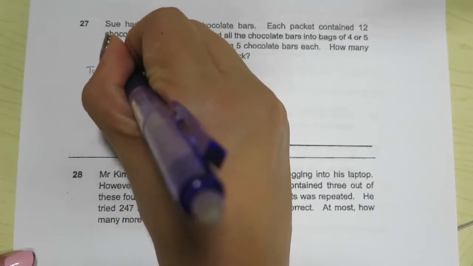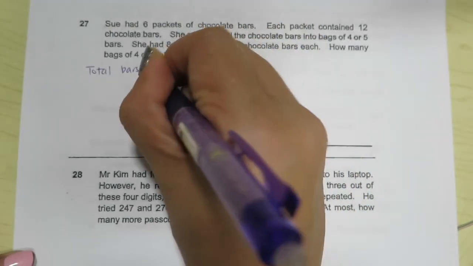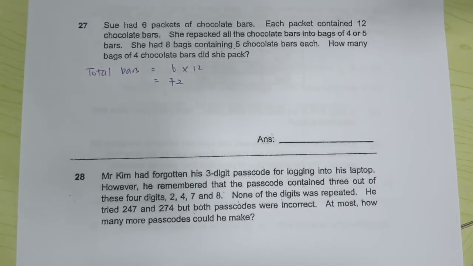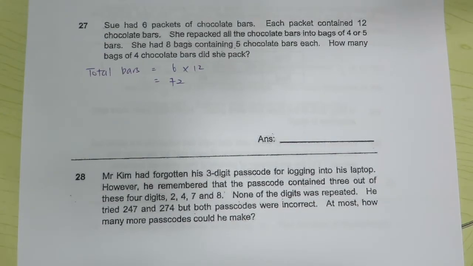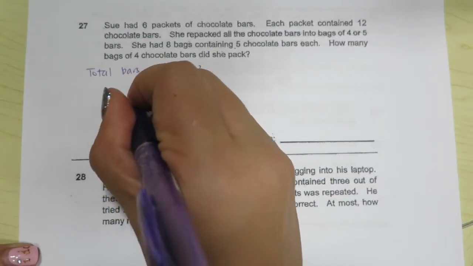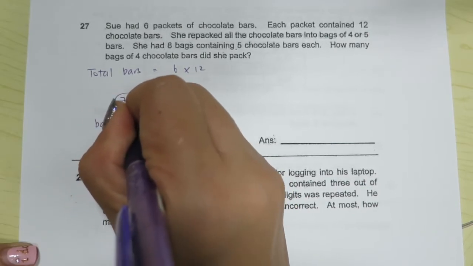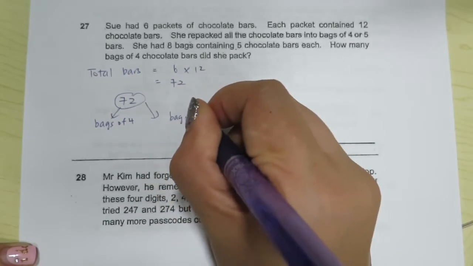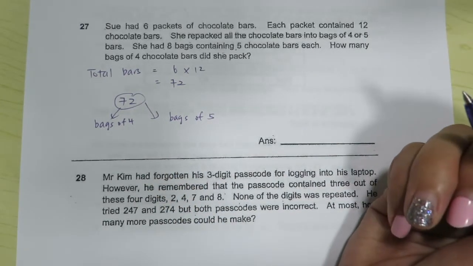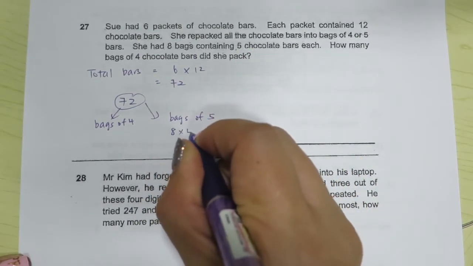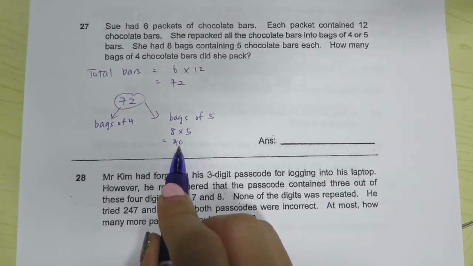So total bars would be 6 times 12, which is 72. Now, all these 72 chocolate bars are repacked into either bags of 4 or bags of 5. And we know for sure that she has 8 bags containing 5. Okay, so let me just illustrate this. These 72 bars are packed in bags of 4 or they are packed in bags of 5. And we know that she already has 8 bags of 5. So 8 times 5, over here, 40.